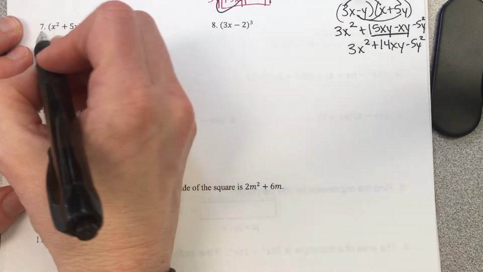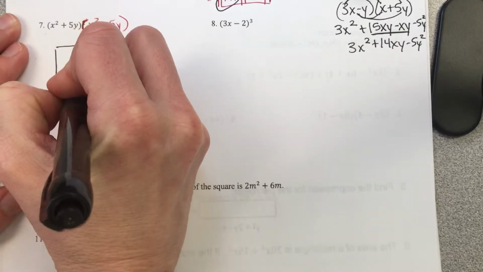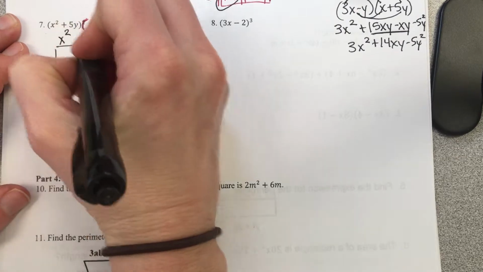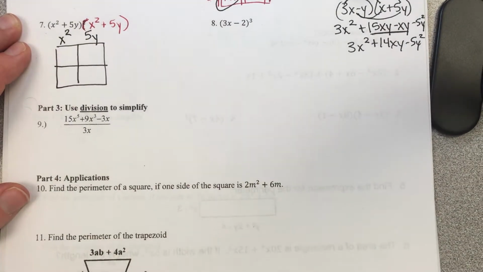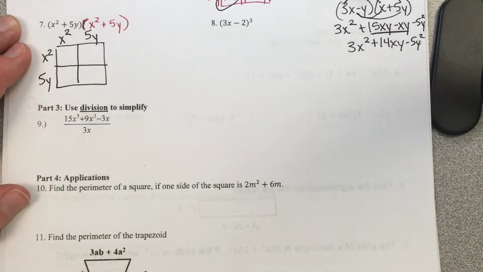Yep, you do the box or foil. If you want to foil it, you can and see if you get the right answer. I'm going to be doing the box. It is easier. Okay? So I'm going to write x squared and 5y. What do I write down the side? x squared, 5y. Good. Okay?